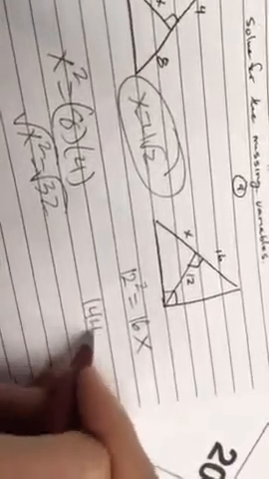12 is the height. You say height squared. 12 squared is equal to one part of the hypotenuse, 16, times the other, x. 144 is equal to 16x. X is equal to 9.